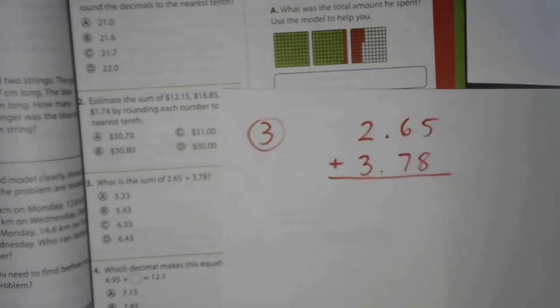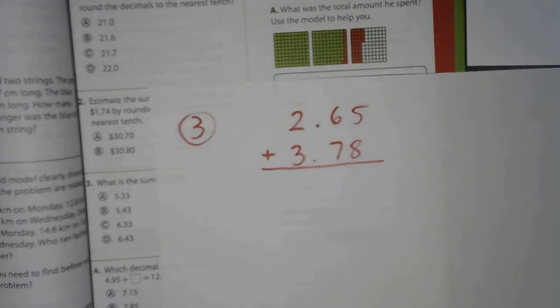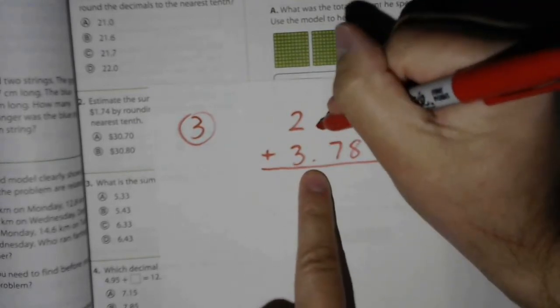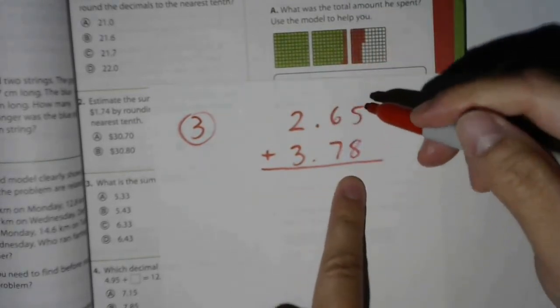A lot of ways to do it. Remember, we could use mental math. We could compensate if we need to. I'm just going to do this the traditional method. So I've set up my numbers. I've lined up my decimal places. And now I'm just going to add.